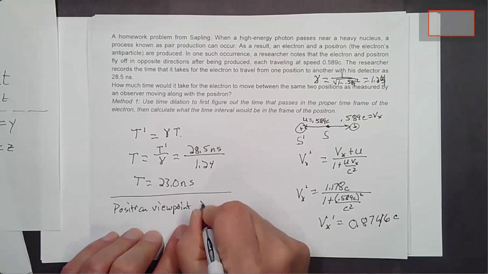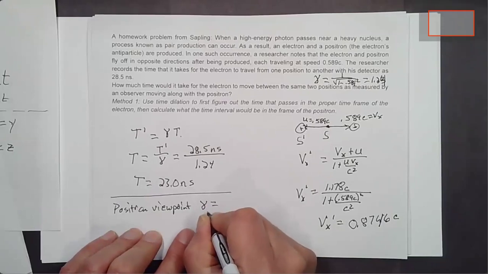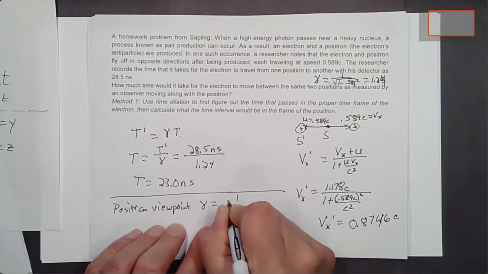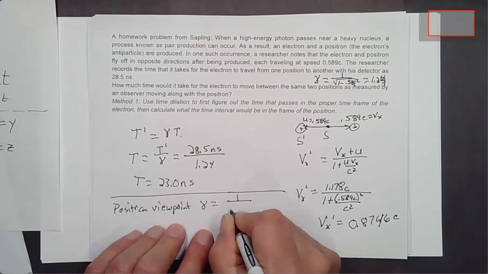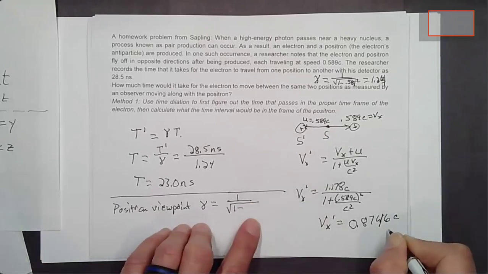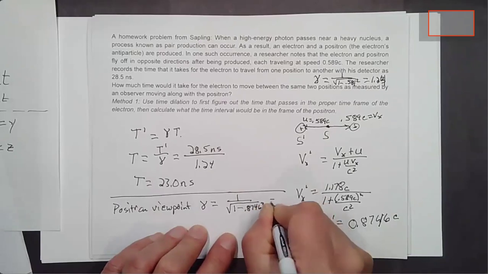I'm just calling it gamma. So 1 over the square root of 1 minus 0.8746 C. Actually, if that's beta, I just square that.